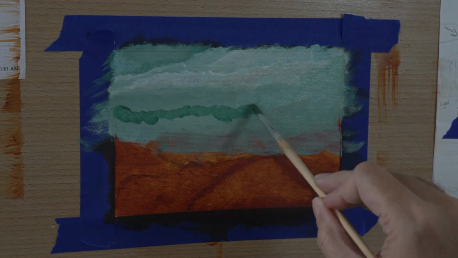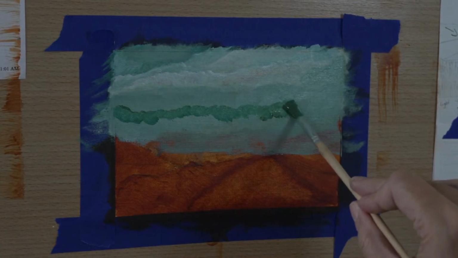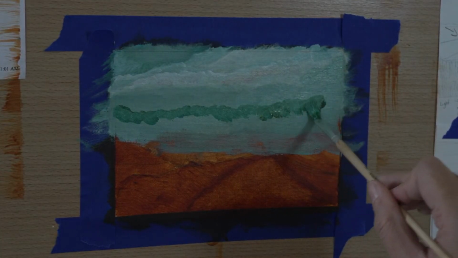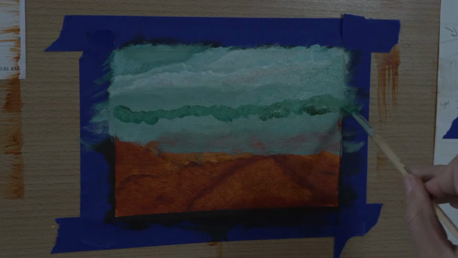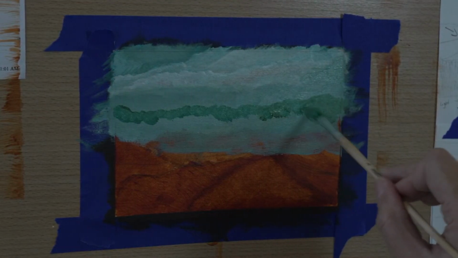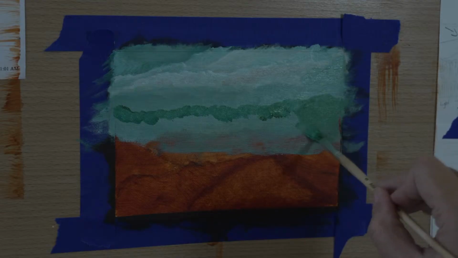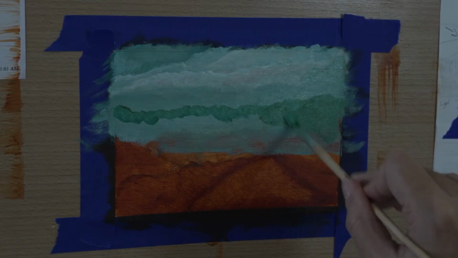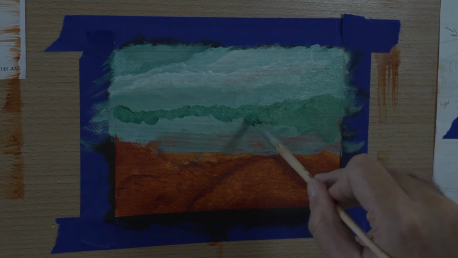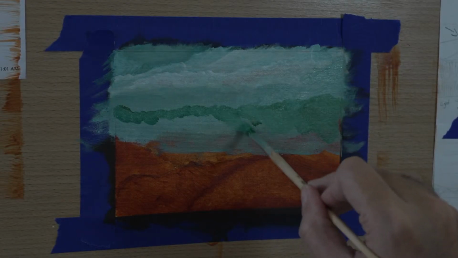Just going to kind of go in nice and softly and imagine where we had the ridge line when we were here before. I think kind of just like that. Then as I do this, I'm just going to kind of pull this down and try to find different shapes, different contours that will exist in our little mountain range that's off in the distance here.